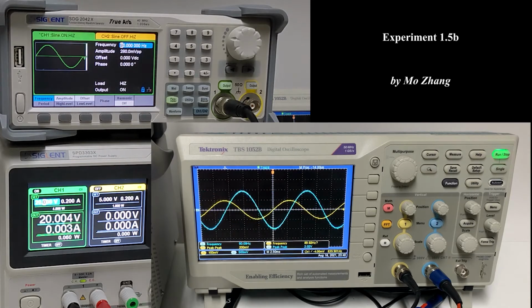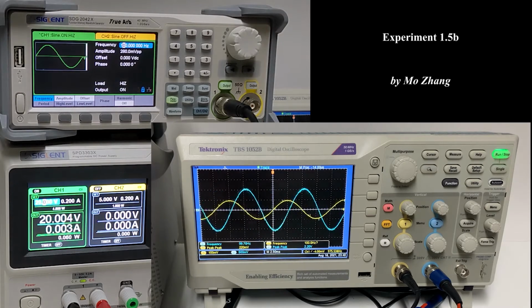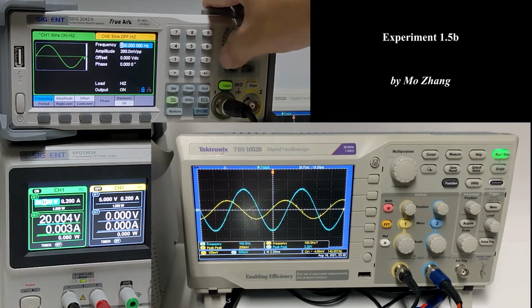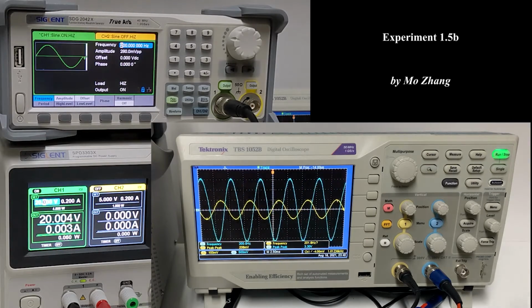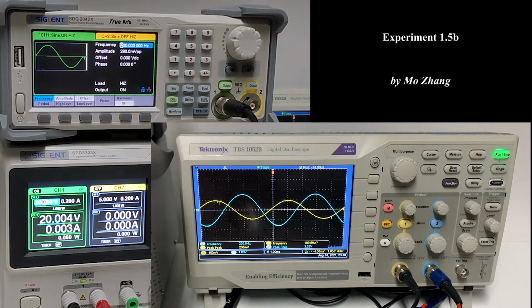For 90, 2.04 volt. 100 Hz. Peak-to-peak voltage is 2.20 volt. Change here to 200 Hz. For 200 Hz, output is 3.36 volt.